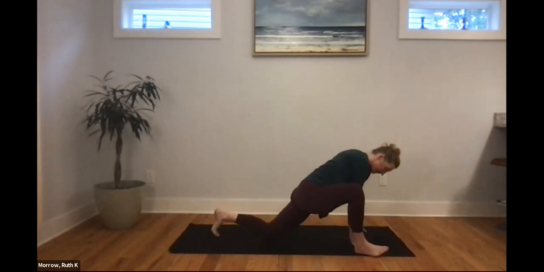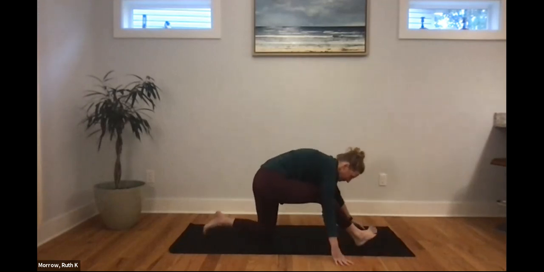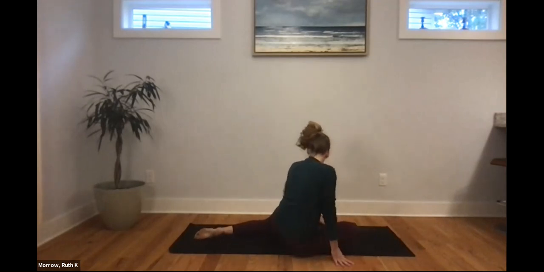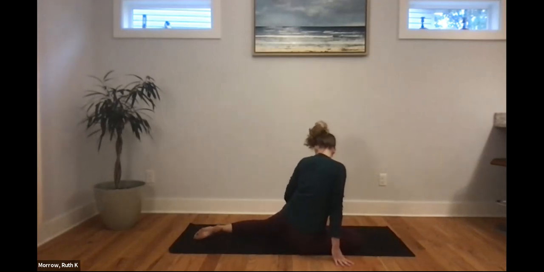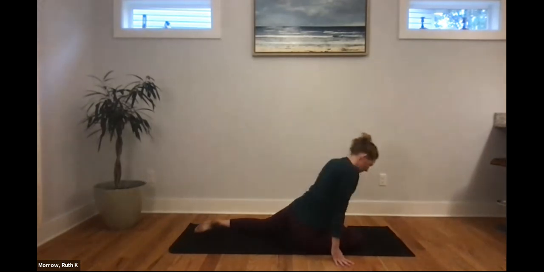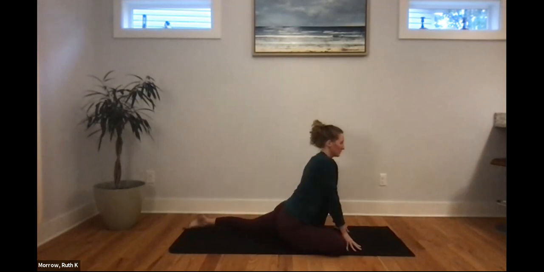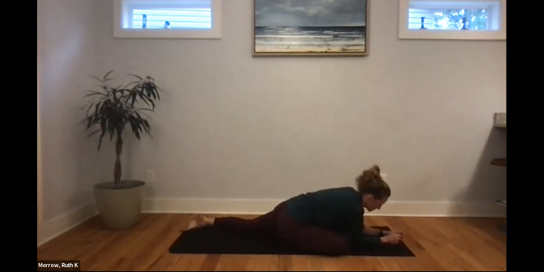Good, now hands come down, heel toe your right foot to the left side of the mat for pigeon pose. Bring your right foot in front of your left hip. Walk your hands in and lift your chest. Good. And then from here, come down to your elbows or forearms, enjoying this stretch.